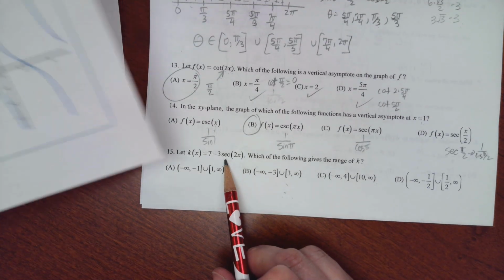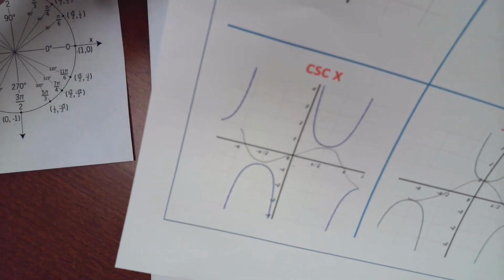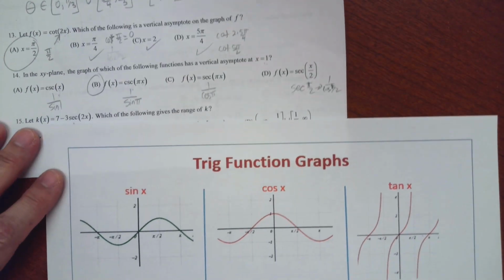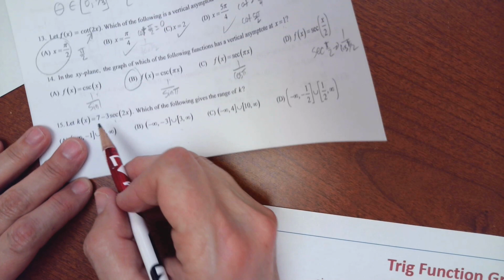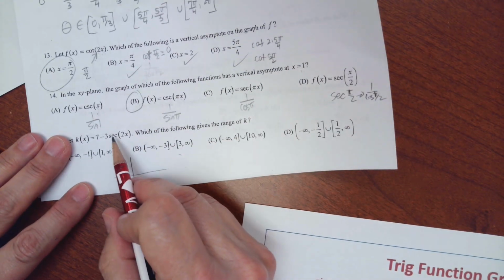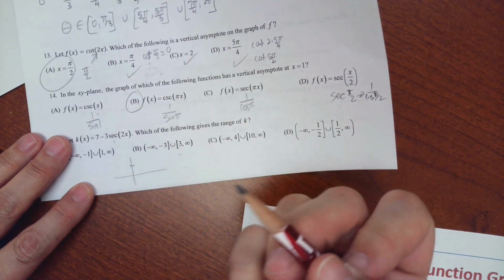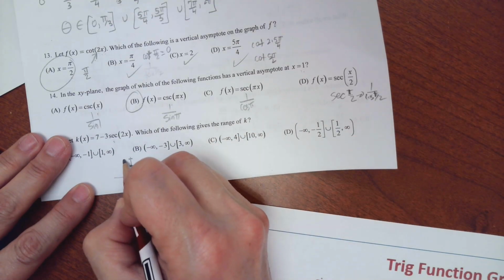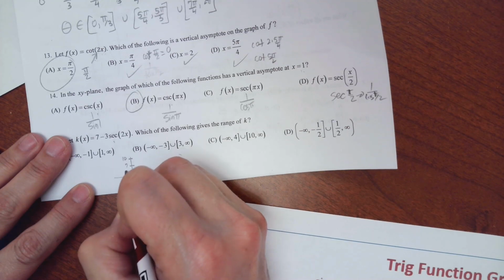So again, you could remember the graph, or also remember that secant is just going along with cosine. So the midline of this graph right here, if you think of a cosine graph, it'd be 7, and then it's going 3 above and 3 below. So 10 and 4.